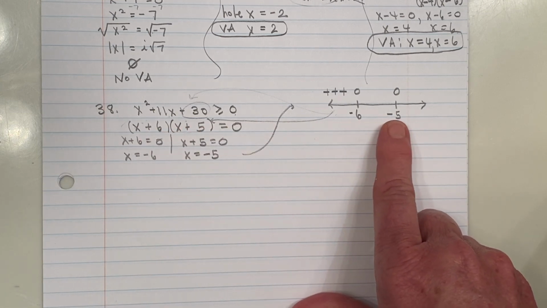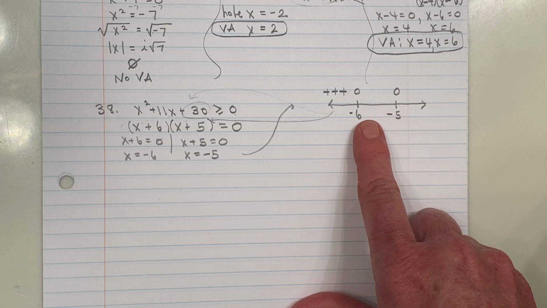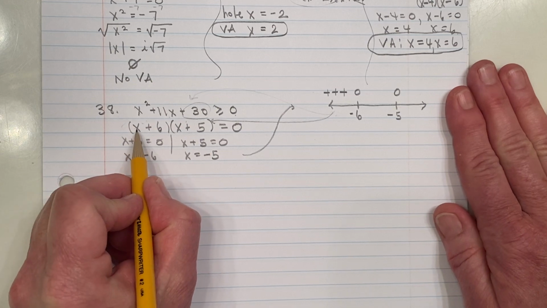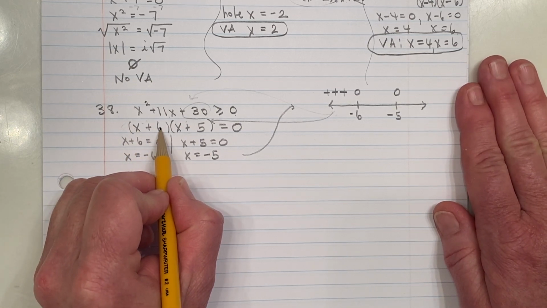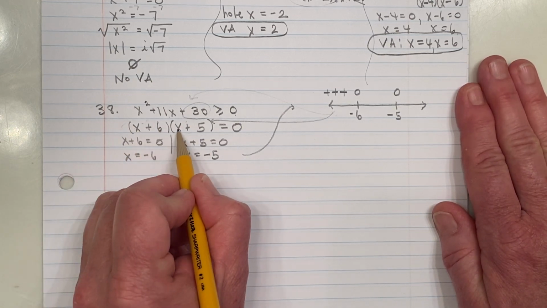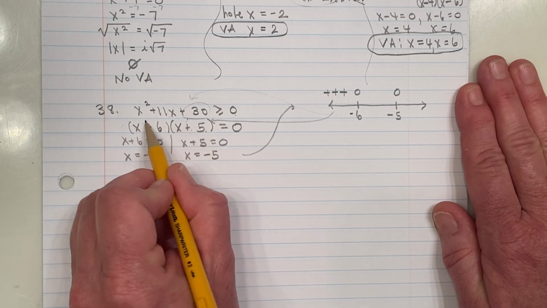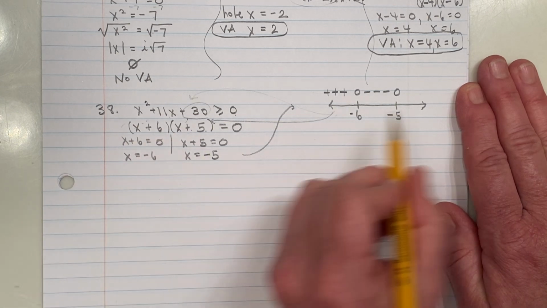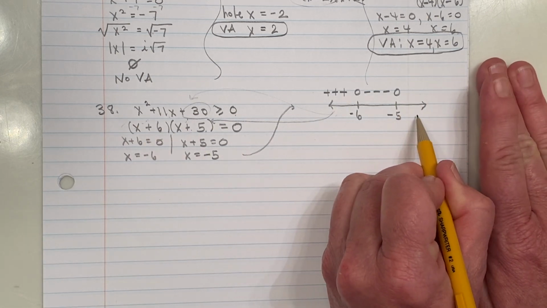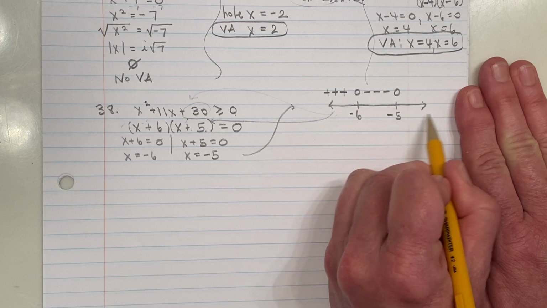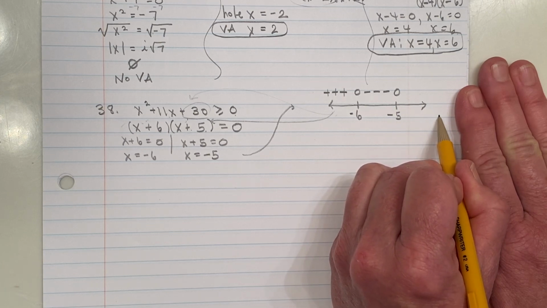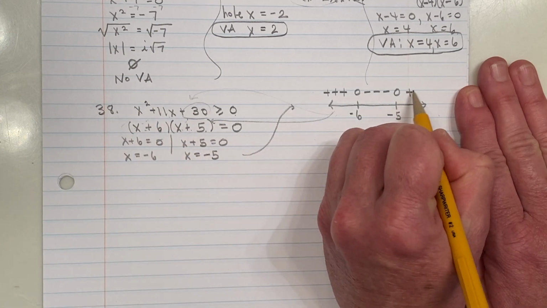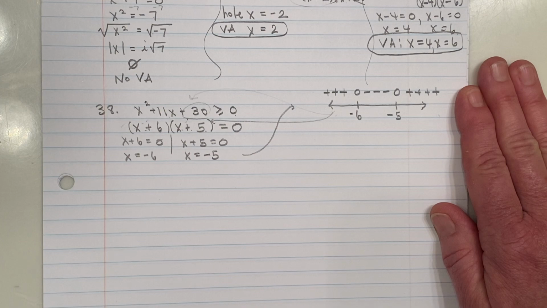I'm going to plug in negative 5.5 because that just seems like the logical choice between here and here. So negative 5.5 plus 6, do it on your calculator, that's positive. Negative 5.5 plus 5 is negative. So positive times negative is going to return a negative. Now, my test value over here in this interval is going to be 0. I know 0 is far away from negative 5, but 0 is to the right of negative 5, and it's easier to work with. So if I put a 0 here and a 0 here, I'm going to get two positive numbers that when multiplied returns positive.